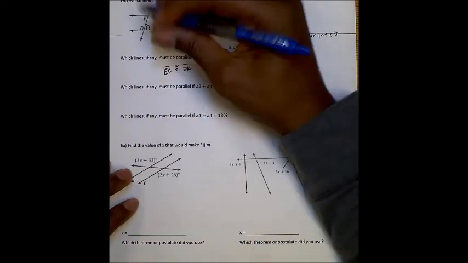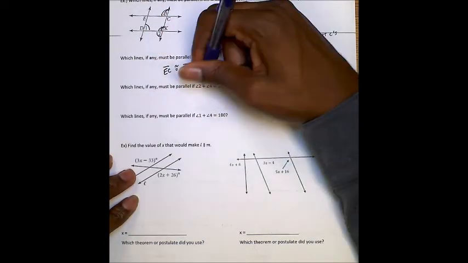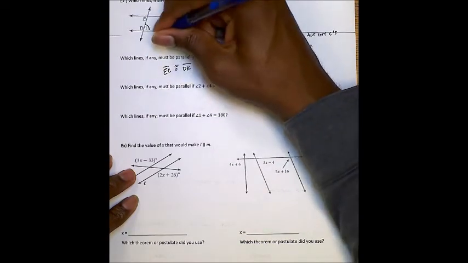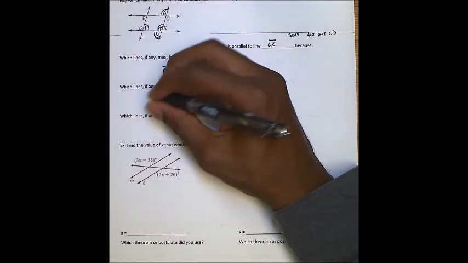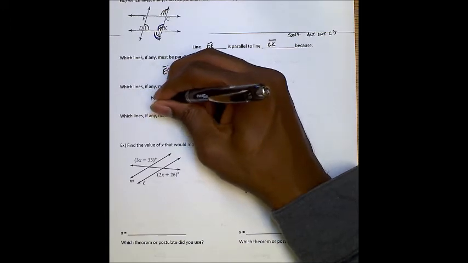Okay, which lines, if any, must be parallel if angle 2 is congruent to angle 4? Or sorry, if angle 2 plus angle 4 equals 180. Well, 2 is right here, this blue. 4 is right here in the blue. Does anything have to be parallel for those two? No, they create a line. They're supplementary. So no lines.